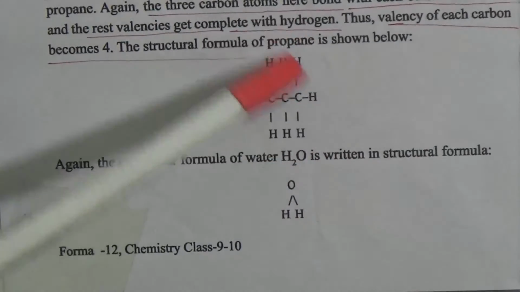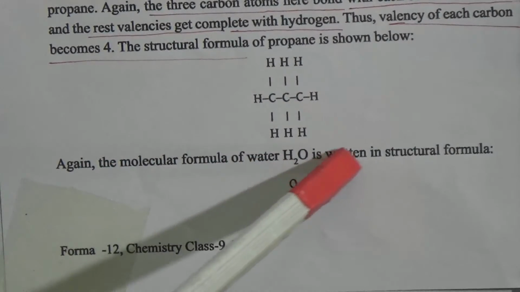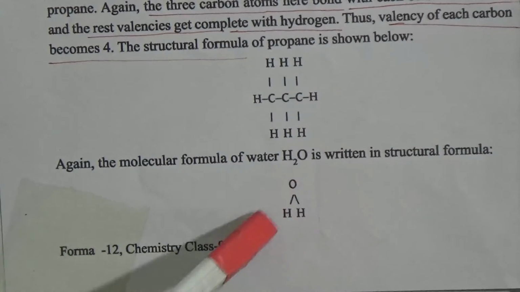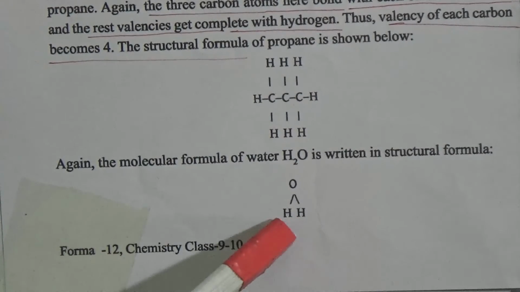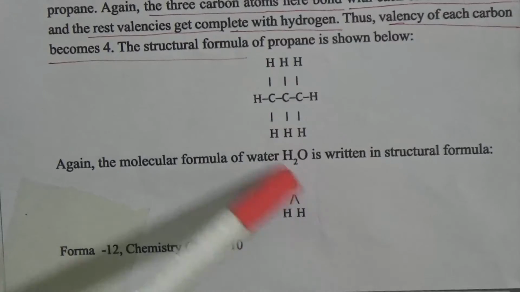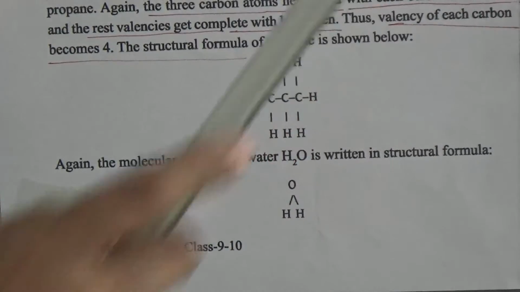It joined with 2 hydrogen atoms. Again, the molecular formula of water is H2O, and written in the structural formula, that means O is bonded with 2 hydrogen in this way, and this is called the hand or arm of the oxygen, and valency is also known as the arm of the oxygen.